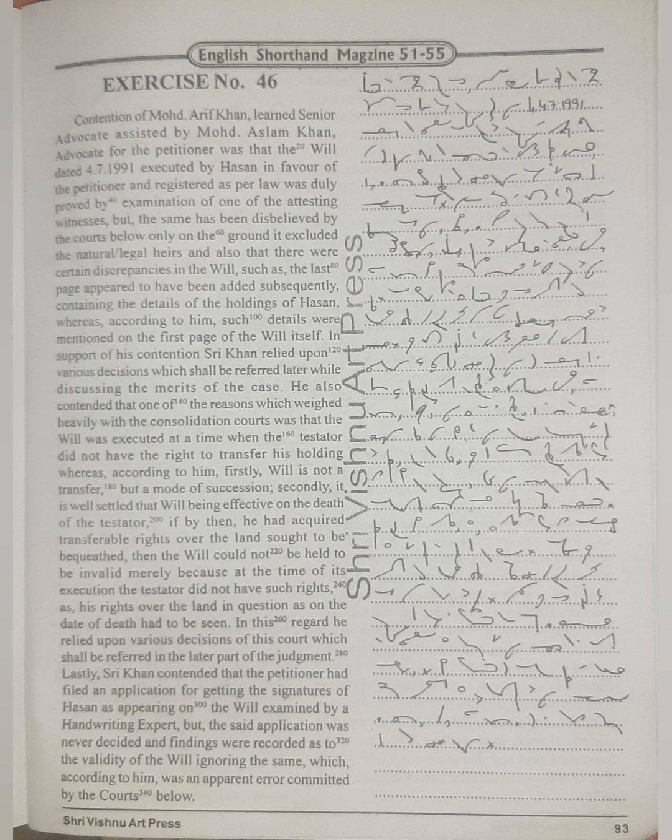For the reasons recorded hereinabove, the revision is allowed. The judgment and decree passed by the court below is hereby set aside. The matter is remanded back to the court below to decide the case afresh in accordance with law, preferably within a period of 2 months from the date of filing of a certified copy of this order. There shall be no order as to costs.